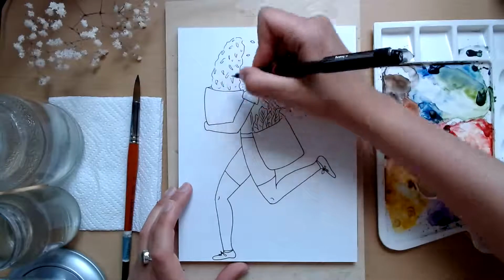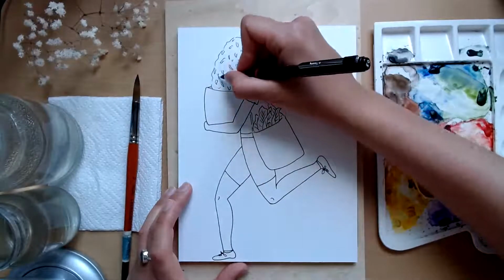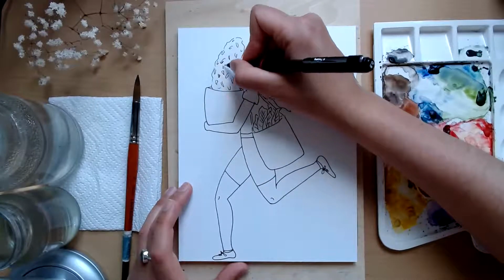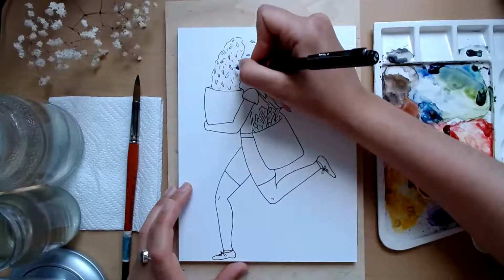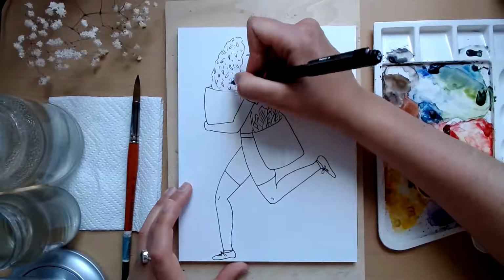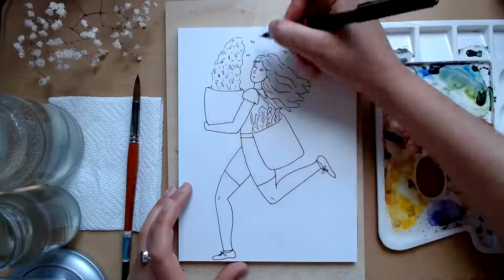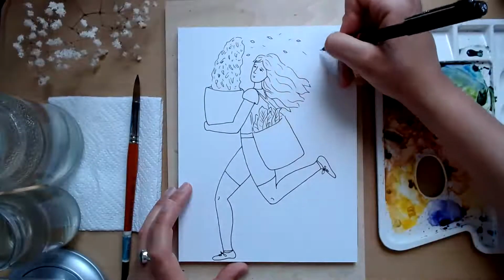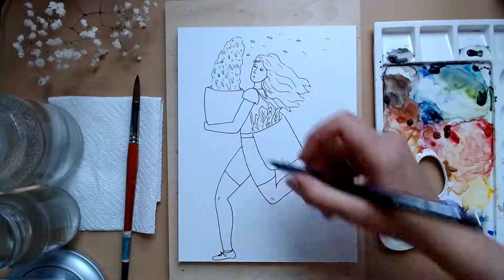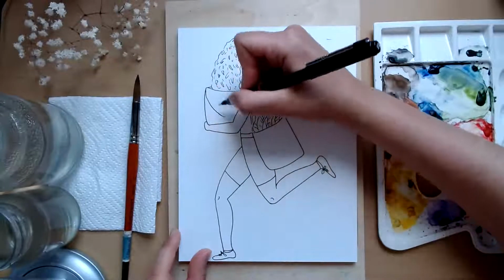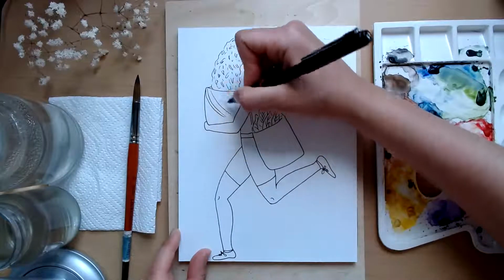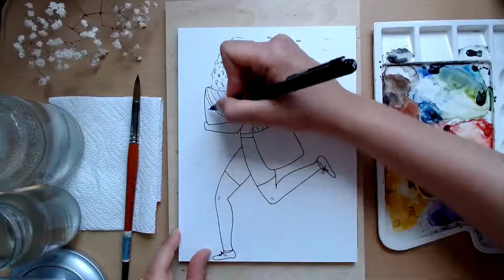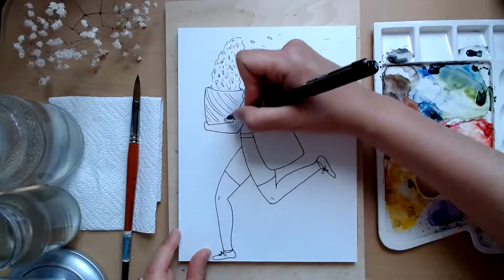So I'm going to just add a bit more detail to my plant and have bits of it coming off, and then maybe make this into like a wicker or like something going on, because I feel like the shapes are too blocky for me.